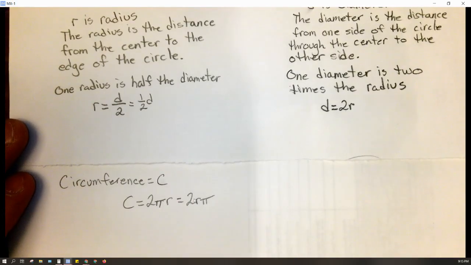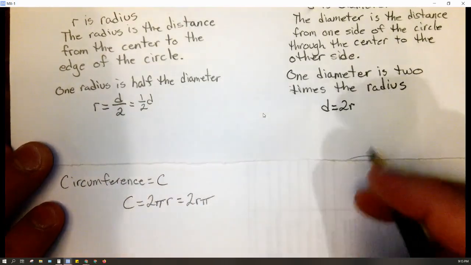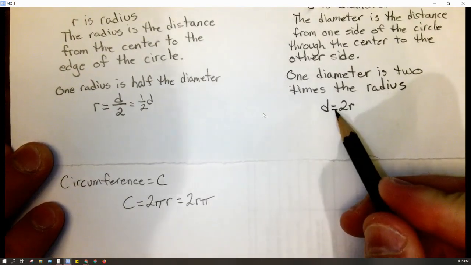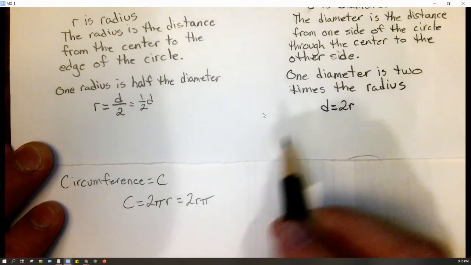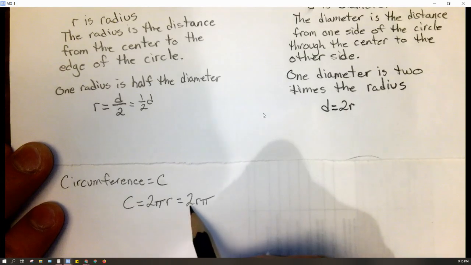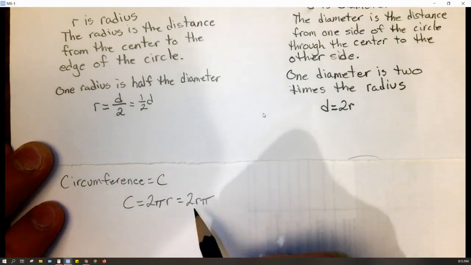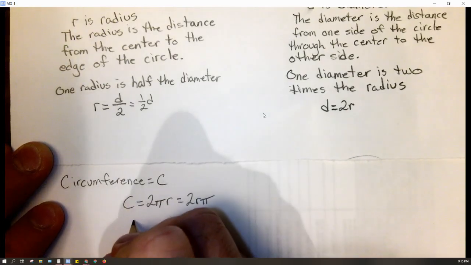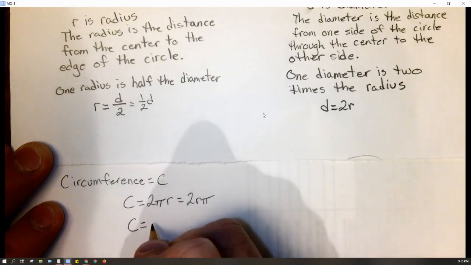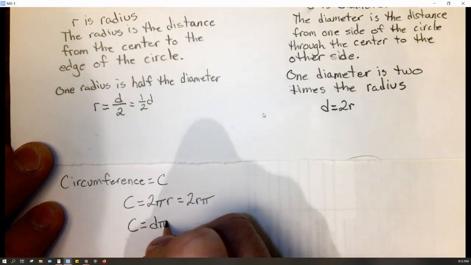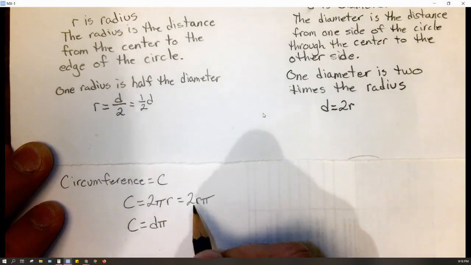Now, why would I write it differently? Because you already know that the diameter is equal to 2 times the radius. If I write it this way, it's real easy to see, hey, there's a 2 times the radius right there, isn't there? So another way that people write the circumference of a circle is diameter times pi, because 2 times the radius is the diameter.